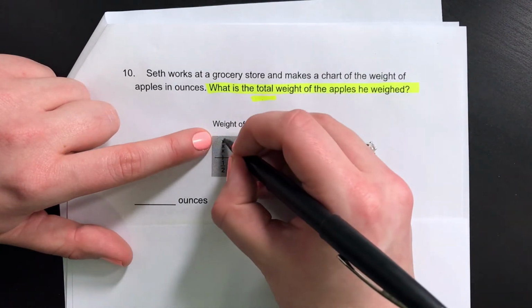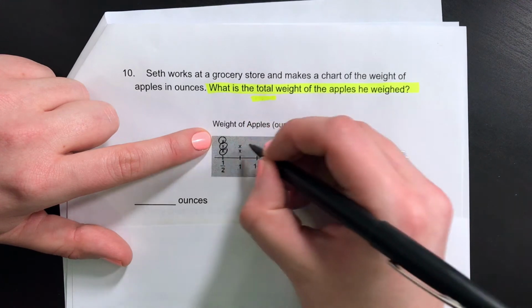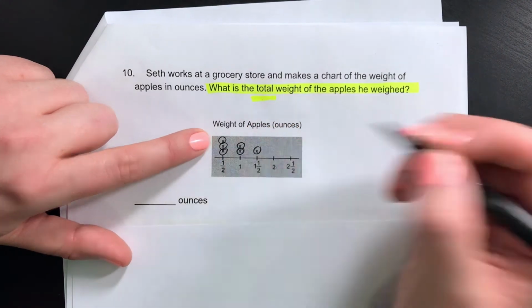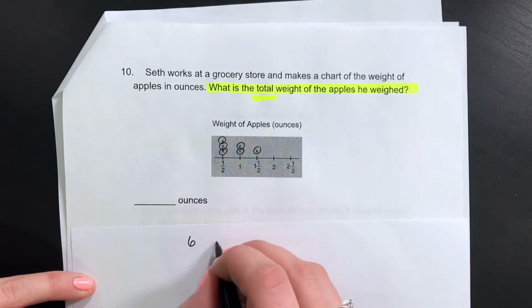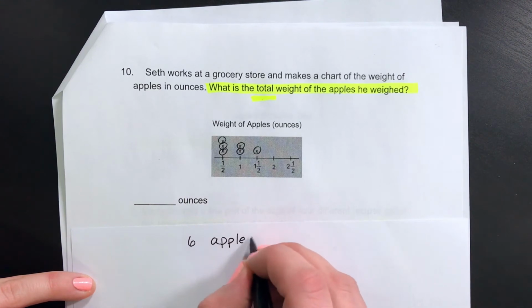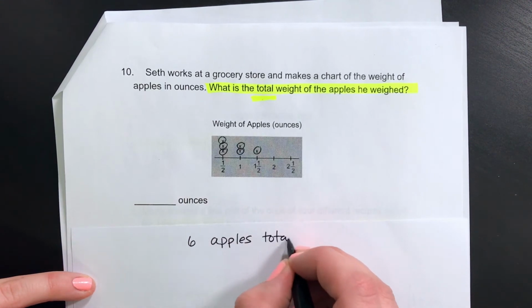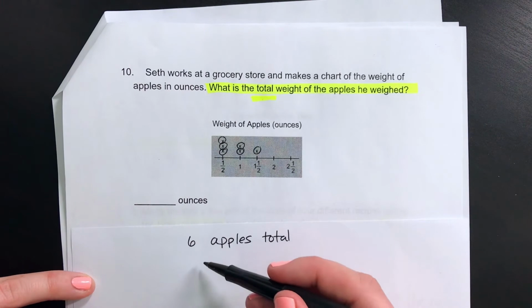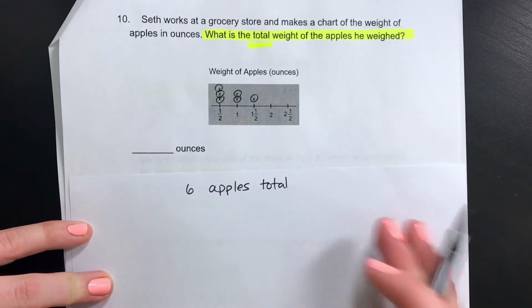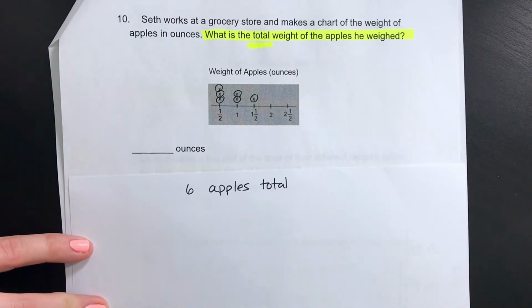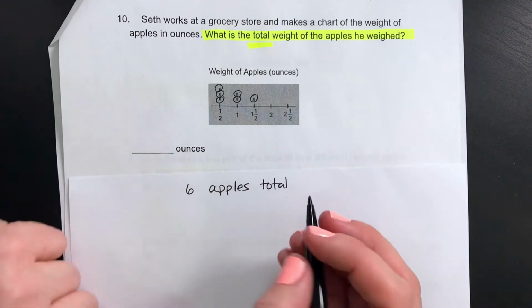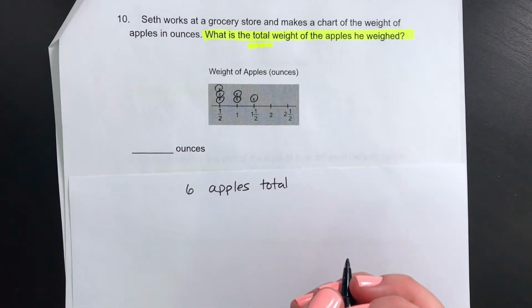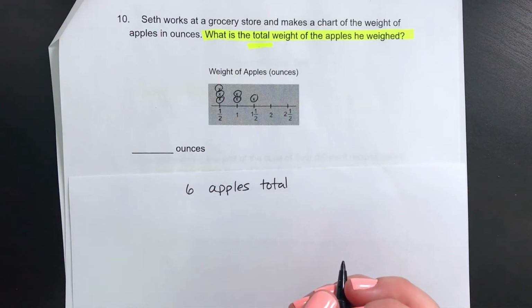So there's 1, 2, 3, 4, 5, 6 apples altogether. So there's 6 apples total, which means I need to be adding up 6 numbers in order to find the total. So I just need to make sure that I have 6 numbers lined up before I add them to make sure that I have all of the apples in my math problem.